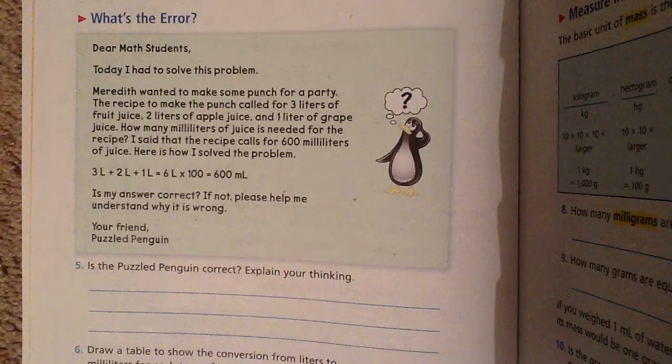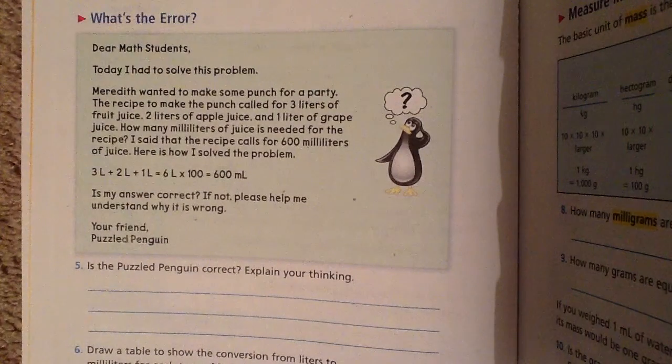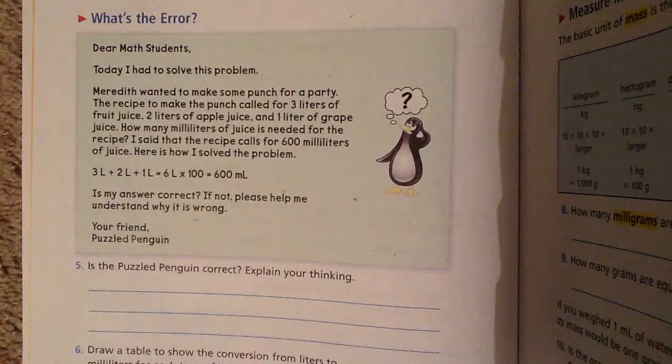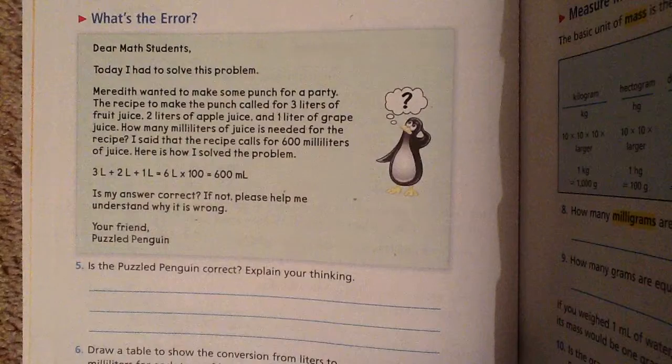I said that the recipe calls for 600 milliliters of juice. Here is how I solved the problem. 3 liters plus 2 liters plus 1 liter equals 6 liters times 100 equals 600 milliliters. Is my answer correct? If not, please help me understand why it is wrong. Your friend, Puzzled Penguin. Is Puzzled Penguin correct? Explain your thinking.